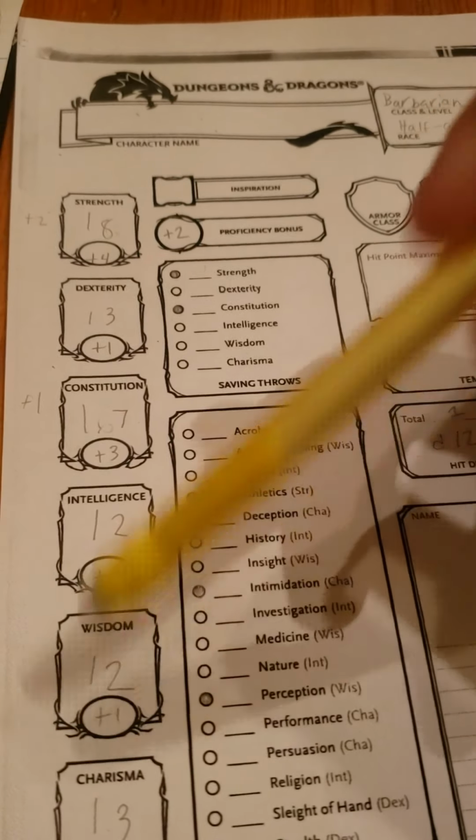Now that we have figured out our saving throws and skills, we can go ahead and fill in some of the remaining blanks. We're going to start off with hit points. At first level, the barbarian gets 12 plus their constitution modifier. Since our constitution modifier is a +3, we have a 15 hit point max. And that goes in this hit point maximum line.